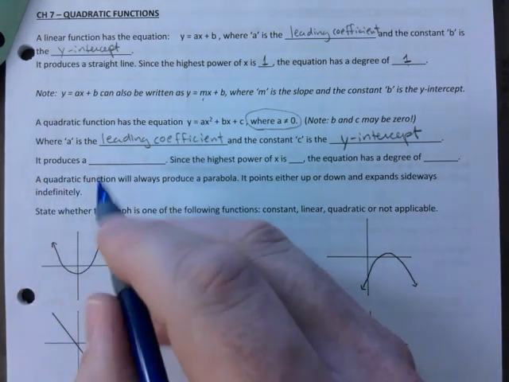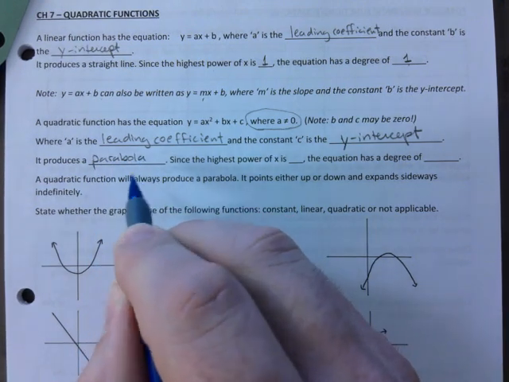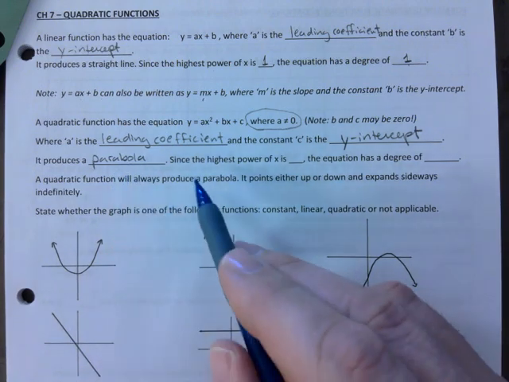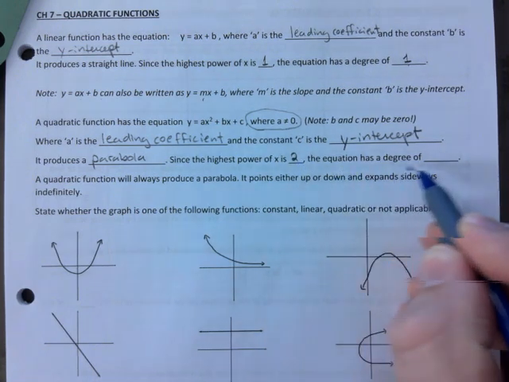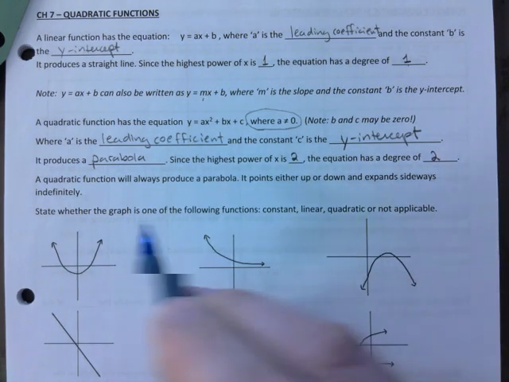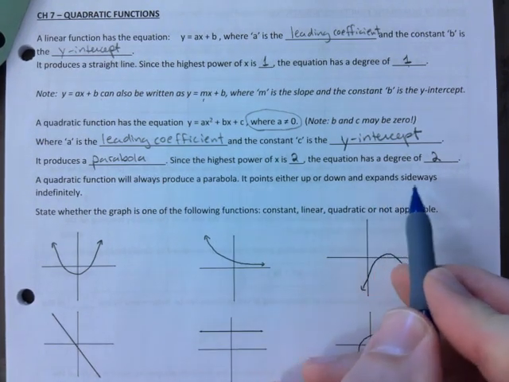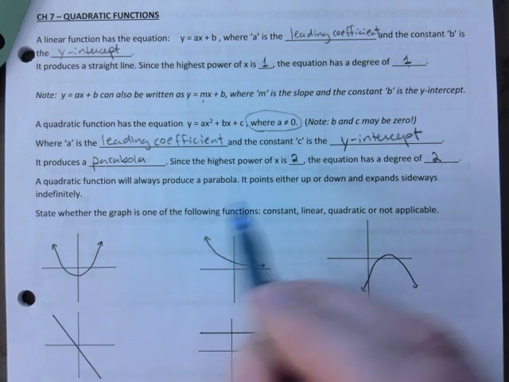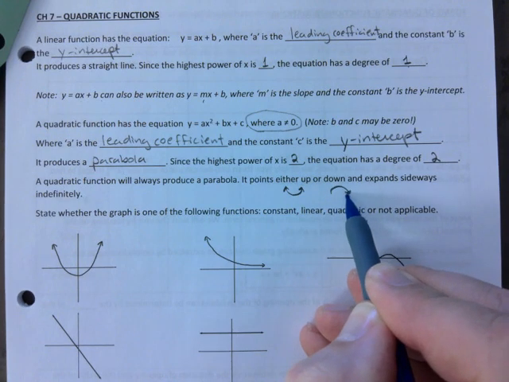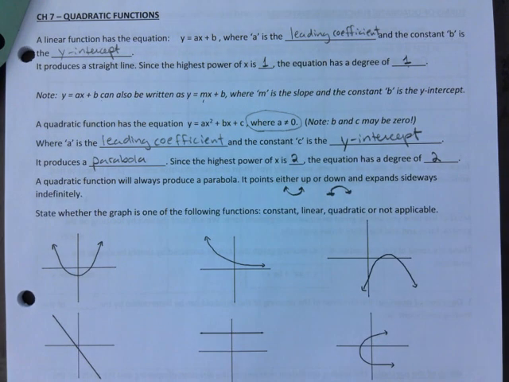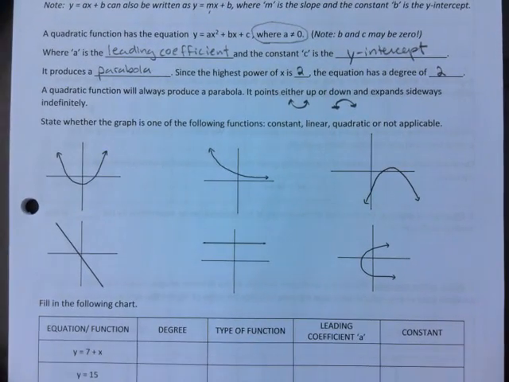It produces a parabola. That's the name of the shape of the graph. Since the highest power of x is 2, the equation has a degree of 2. A quadratic function will always produce a parabola. It points either up or down and expands sideways indefinitely. So you can have it like this, up or down, with arrowheads because it keeps going. It can't be sideways, just up or down.